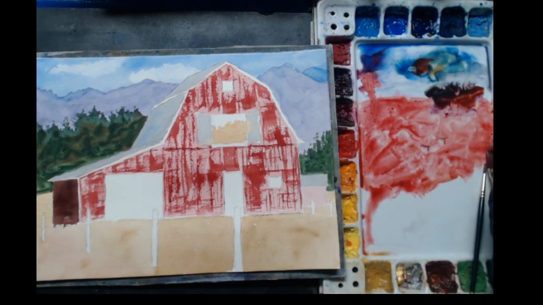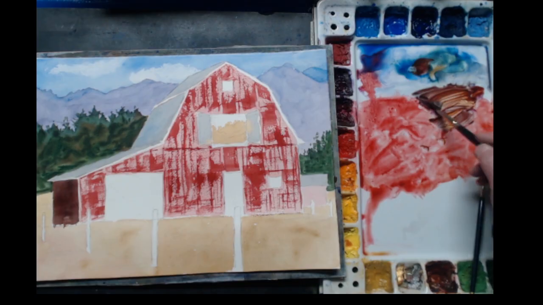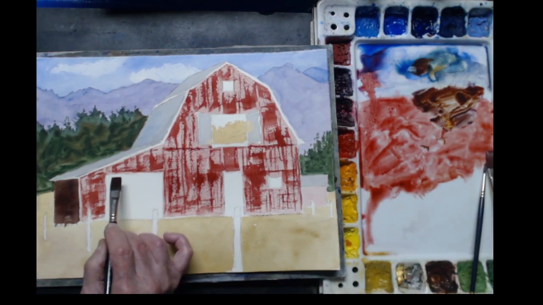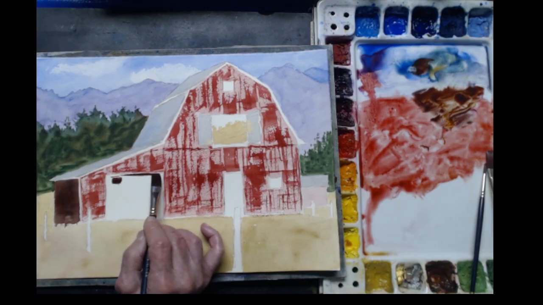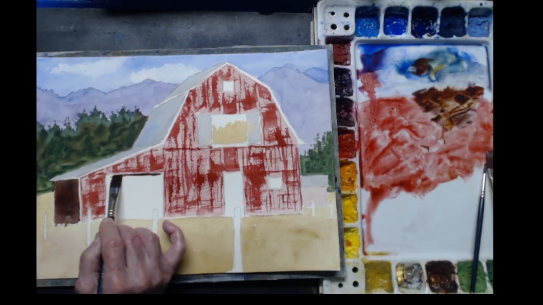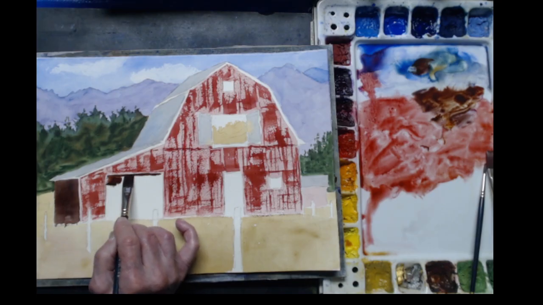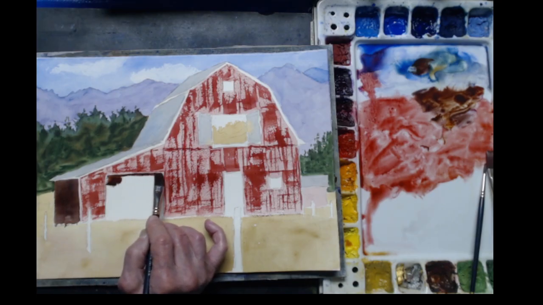Okay, now the part I really like is these barn doors. And so I'm going to go ahead and put in the dark shadows now inside. This is an open door, and I'm going to leave this open.